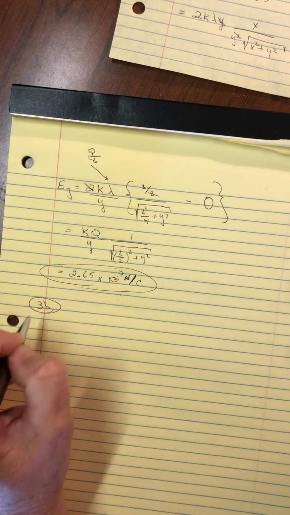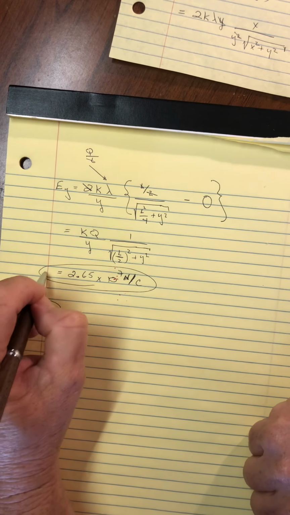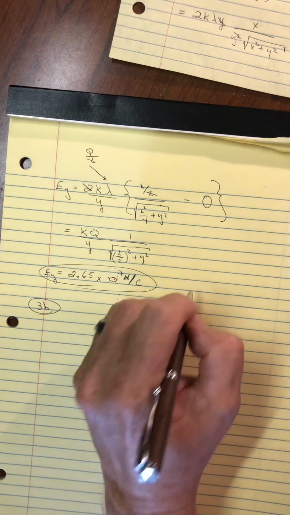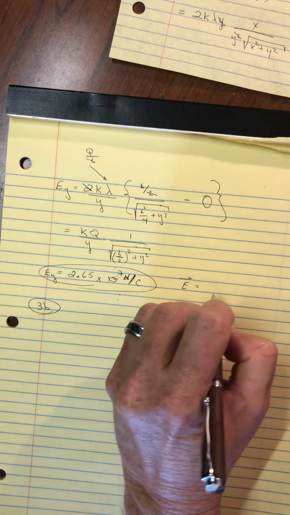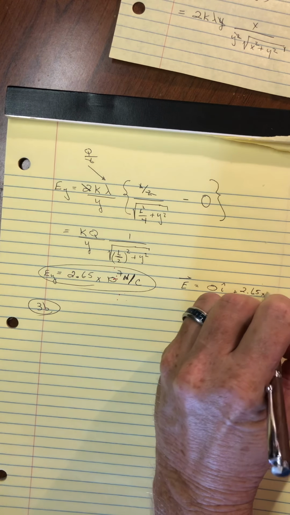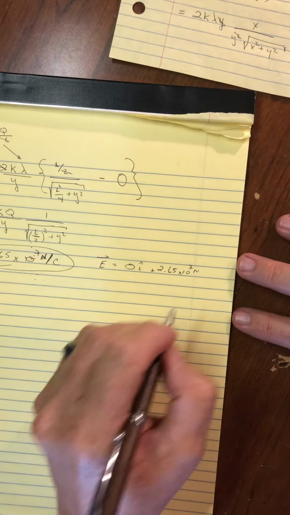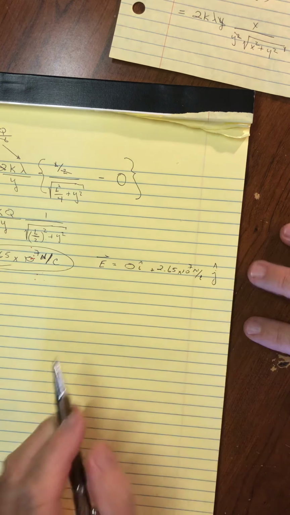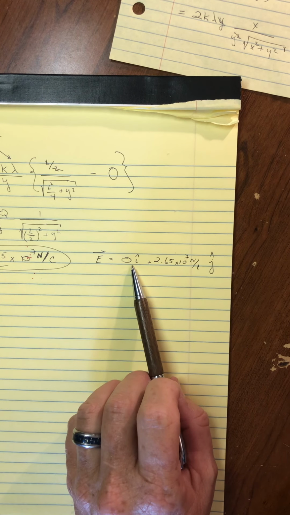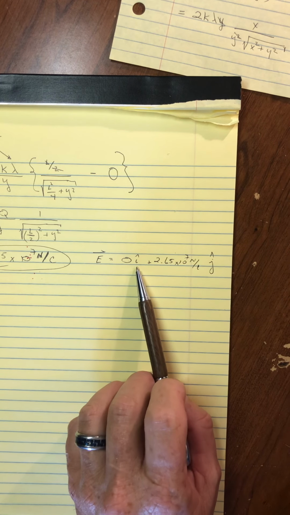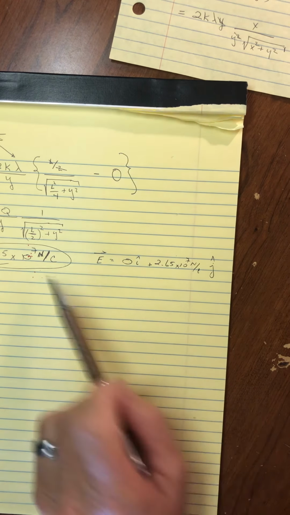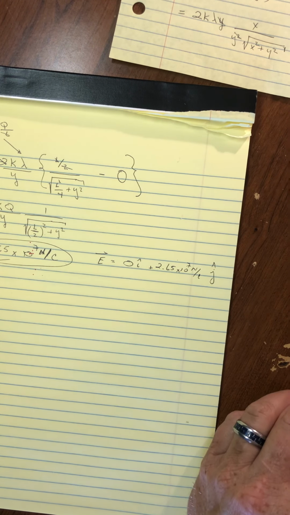All right, well, on to 3b then. Oh, maybe I should say this is the y direction, because the problem actually did say magnitude and the direction. And so to finish this, I guess I would say the electric field is 0 in the i hat, and 2.65 times 10 to the 7 newtons per coulomb in the j hat direction, or just say it's along the perpendicular bisector. So there's nothing along the length of the rod. It's perpendicular to the rod, and so that's the direction, and that's the magnitude.